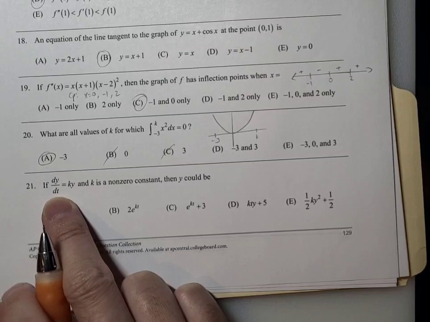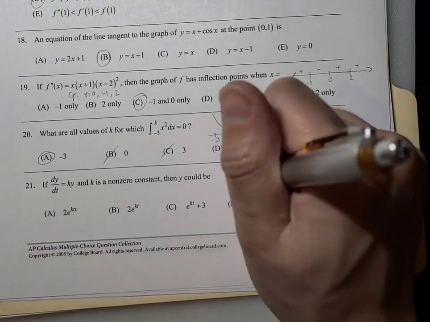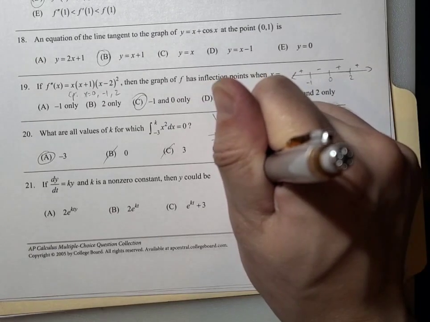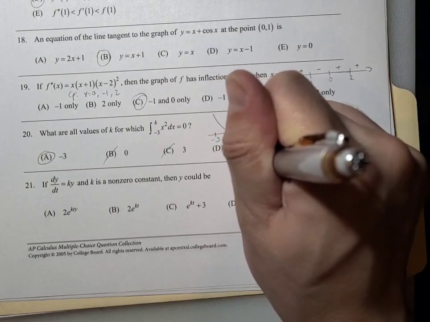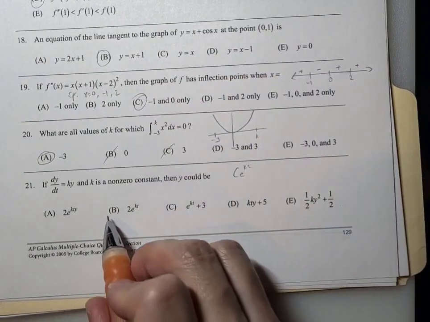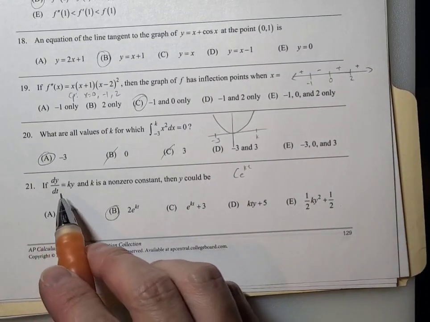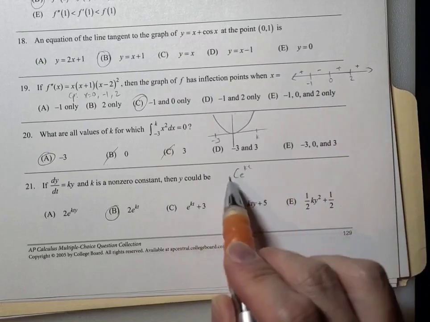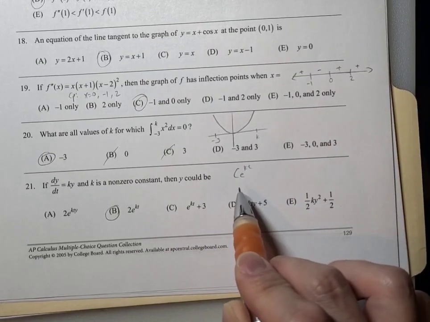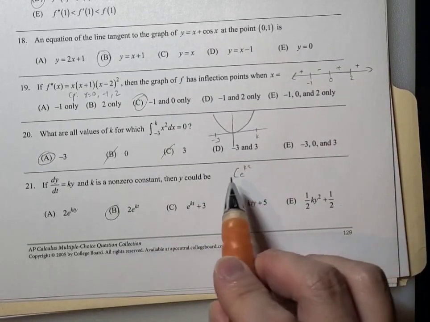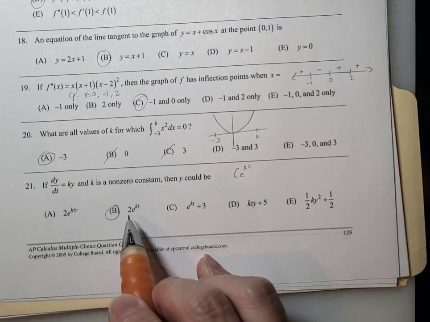exponential growth and decay formula. So without doing anything, you should know that it's in the form c e to the kt, where c is a constant. So the answer has to be B. If not, you can also just do separation of variables and you'll still get this. So this is c e to the kt, where c is 2 in this specific case.